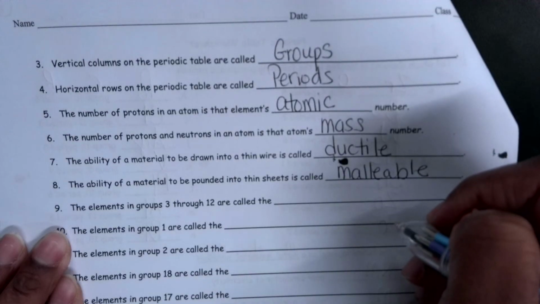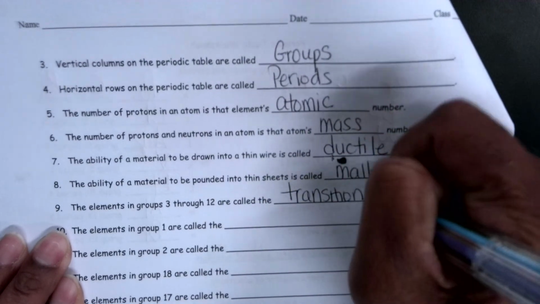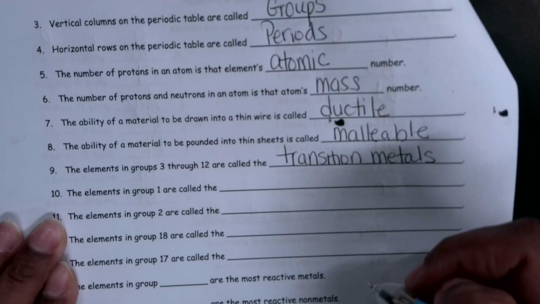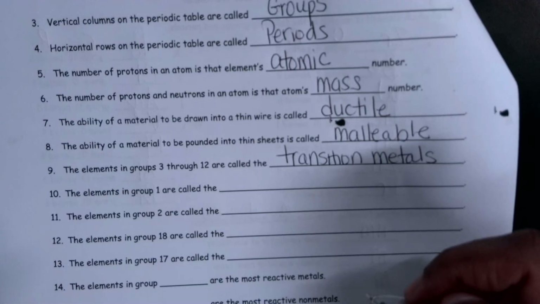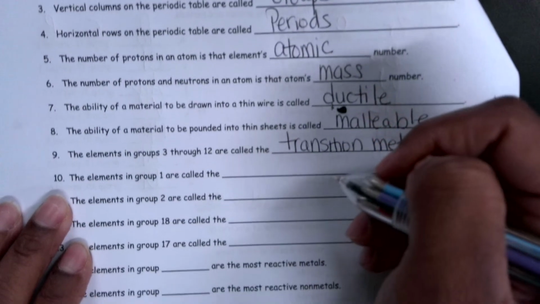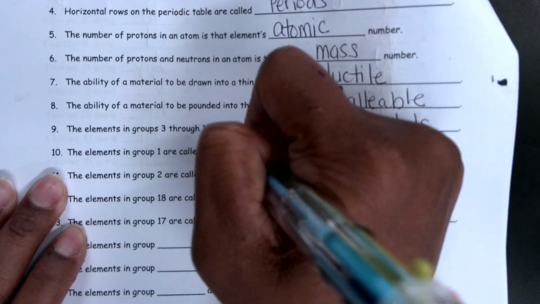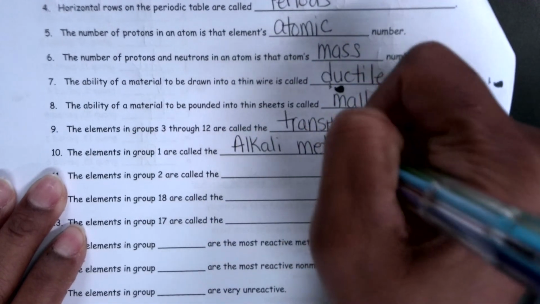9. Transition metals. Yep. Wait, are you going to remember what TM means? You know, some people do abbreviations, but they forgot what it was. What's group 1 called for number 10? Yep, alkali. So we got alkali metals.